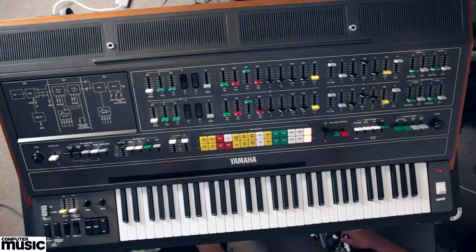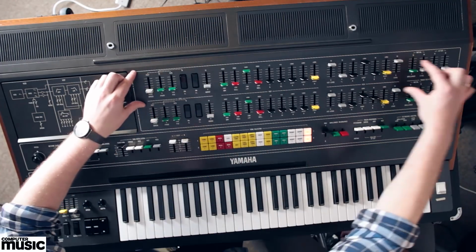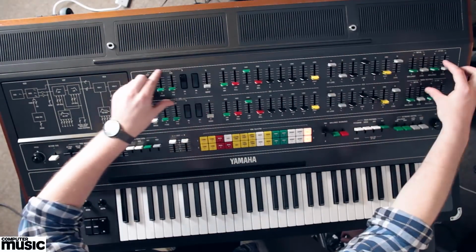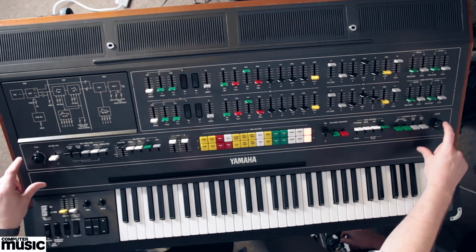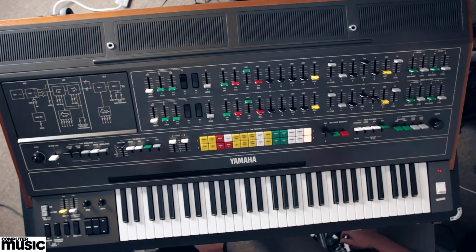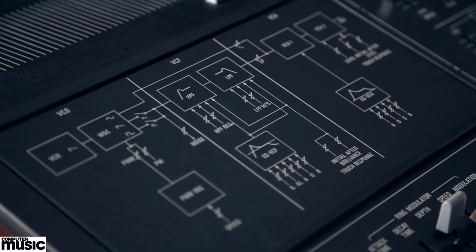So, talk us briefly through the specs of the CS-80. Well, it's an 8-voice polysynth, so you've got 8 voices of polyphony, 2 oscillators per voice. Each oscillator has this strip here, so you've got 2 identical strips, each controlling an oscillator. And then we've got this global section here, which controls global parameters. So I'll just run through this architecture. We've got this lovely diagram here, on top of the synth, which helps explain what's going on.